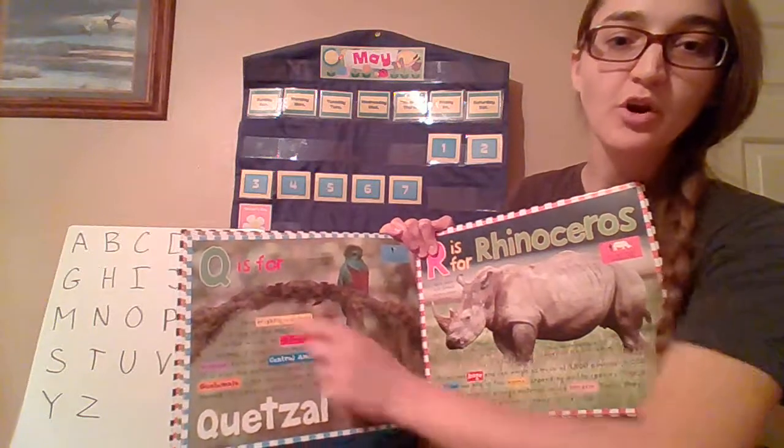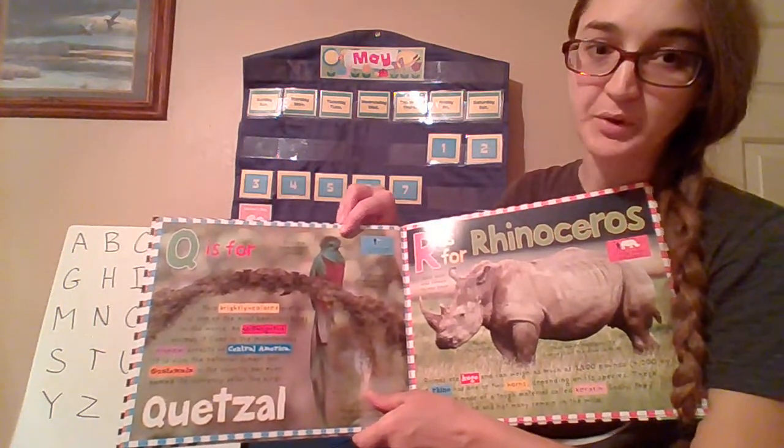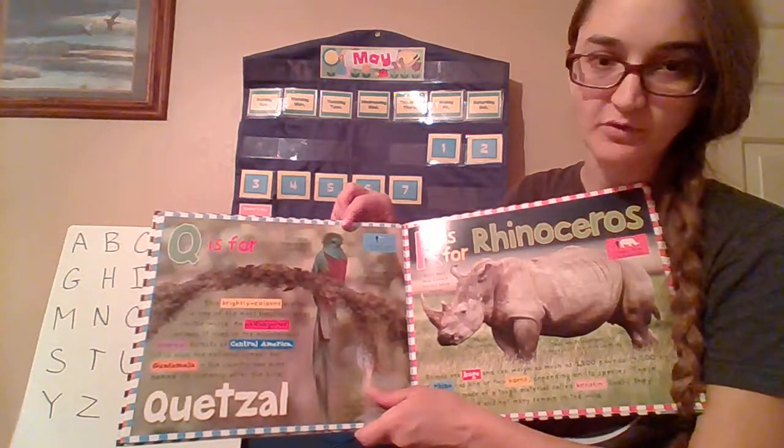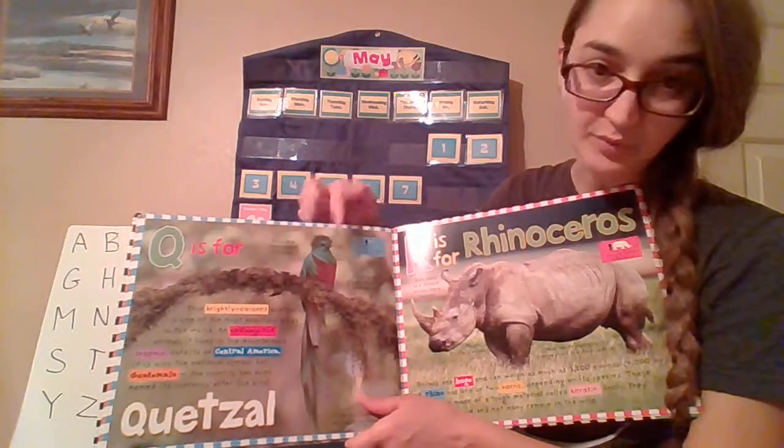Q is for quetzal. Quetzal is a kind of bird. Look at how beautiful its feathers are. It has green and red and blue.